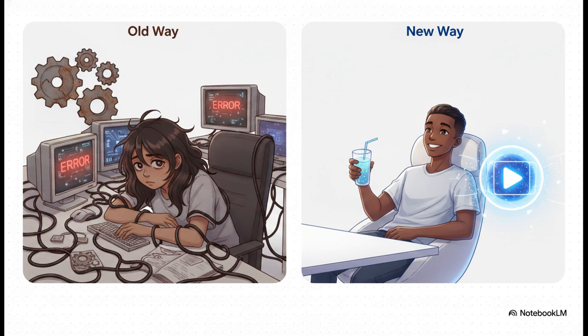You know the old way, right? Stitching together a dozen different tools, paying for all those monthly subscriptions, and just sitting there waiting for hours while files render out. Honestly, it was exhausting. But the new way? You just use NotebookLM to generate a completely narrated video. Instantly, zero tech setup. And this right here is exactly how you reclaim those 10 hours of manual labor every week. You just completely bypass the editing bay.